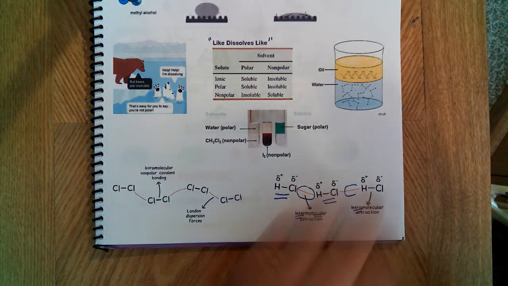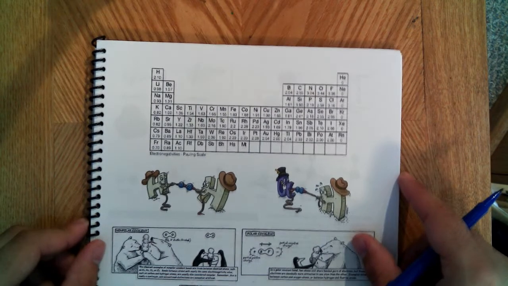Some other things that we saw. We next introduced the concept of electronegativity.